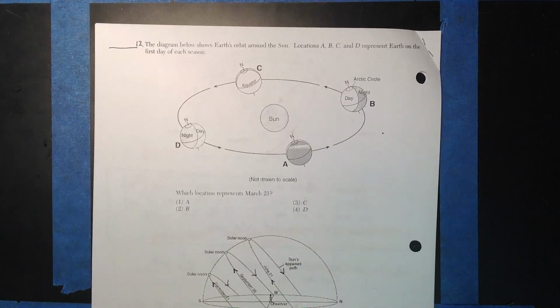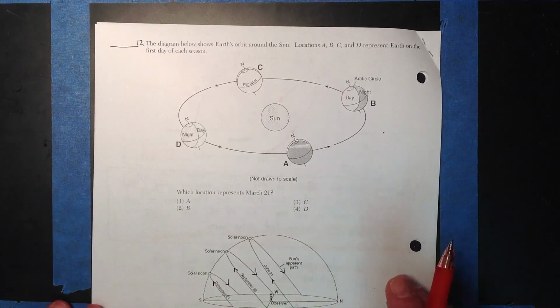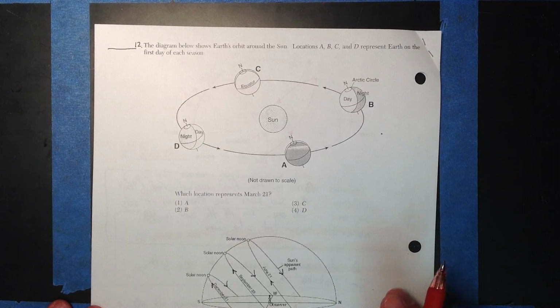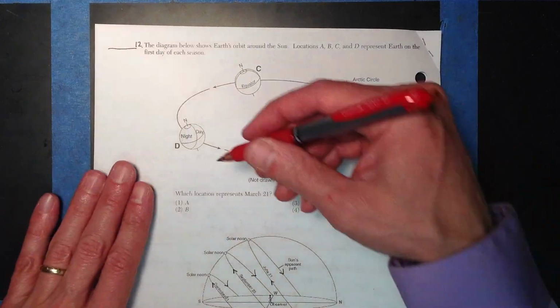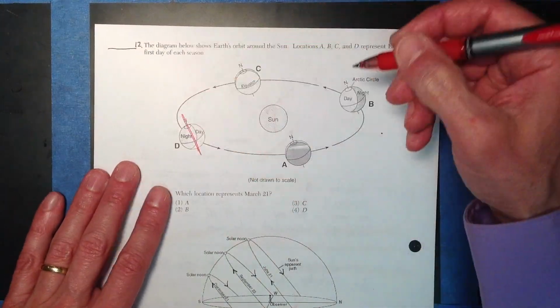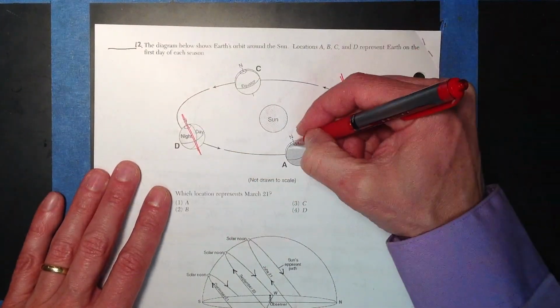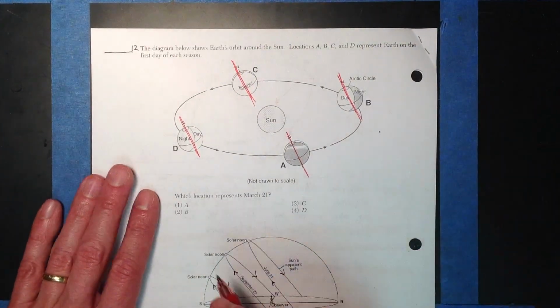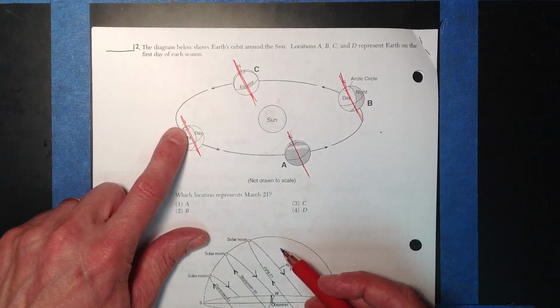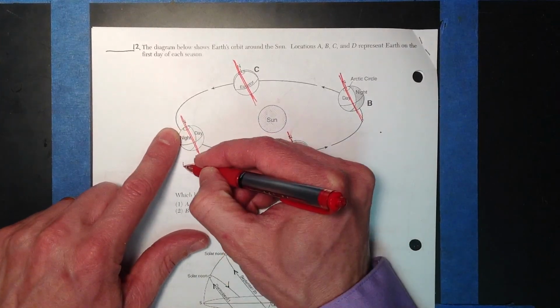The diagram below shows Earth's orbit around the sun. Locations A, B, C, D represent Earth on the first day of each season. Which location represents March 21st? Okay, this is a little tricky, and it's multiple choice. The axis is a weird perspective here. Feel free to draw on these all you'd like. The North Pole is tilted away from the sun, so this is winter.